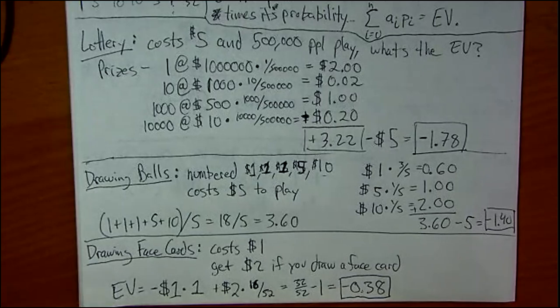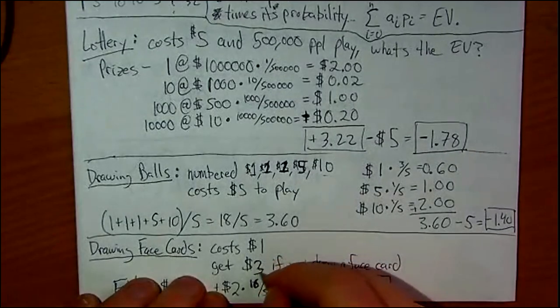In a fair game, you'll make $0 and you'll lose $0 for every game that you play. Now this game's not very fair. You're paying almost 40 cents to play each game. But if we did 1 and 3, well, let's go back through, right? We have 1 and 3.